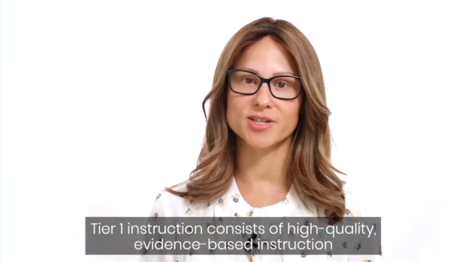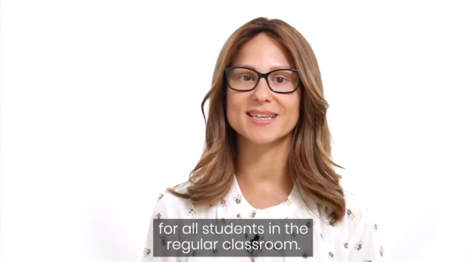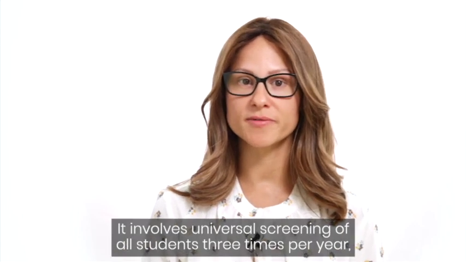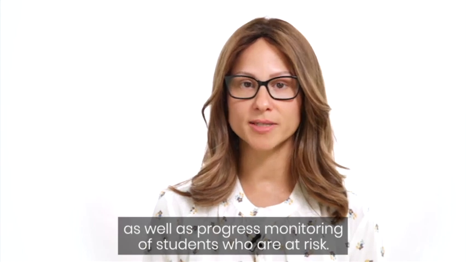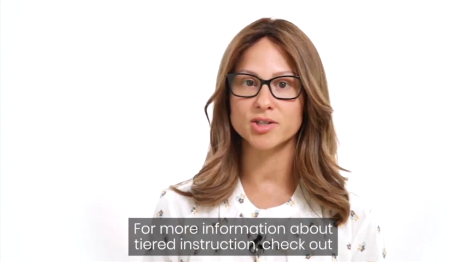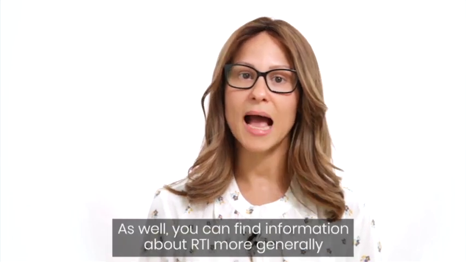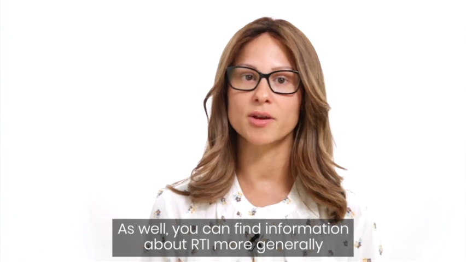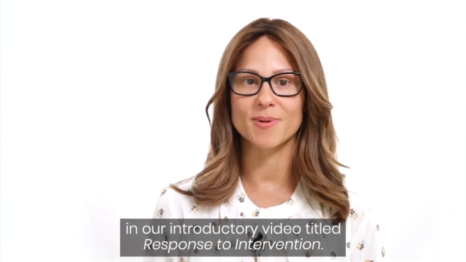Tier 1 instruction consists of high-quality, evidence-based instruction for all students in the regular classroom. It involves universal screening of all students 3 times per year, as well as progress monitoring of students who are at risk. For more information about tiered instruction, check out our videos on implementing Tier 2 and Tier 3. As well, you can find information about RTI more generally in our introductory video titled Response to Intervention.